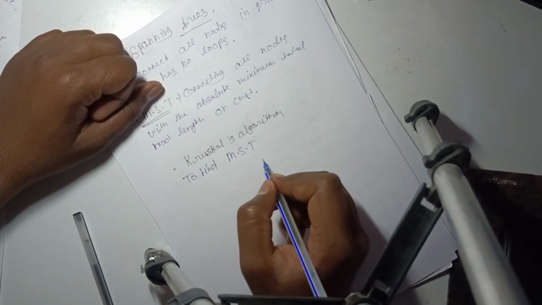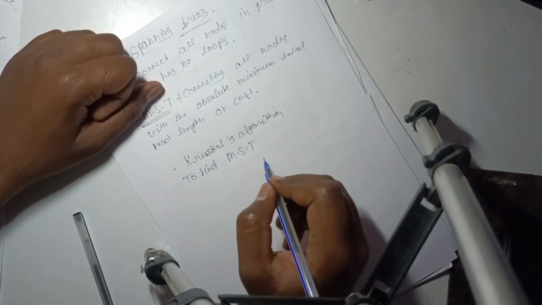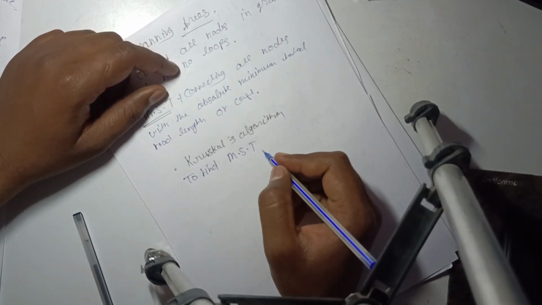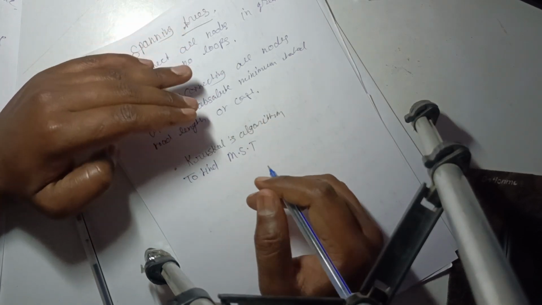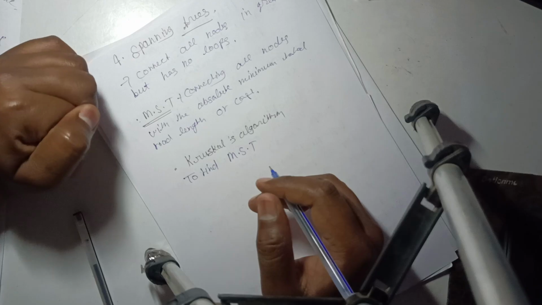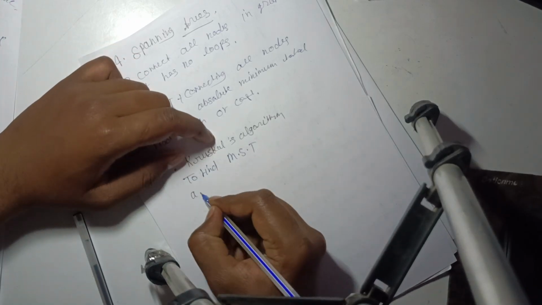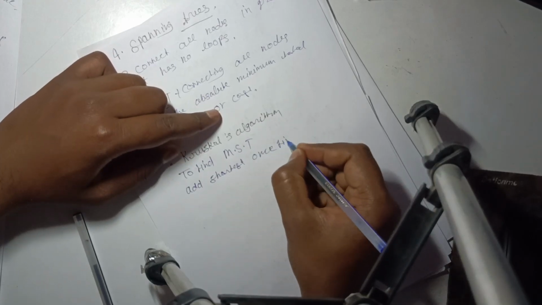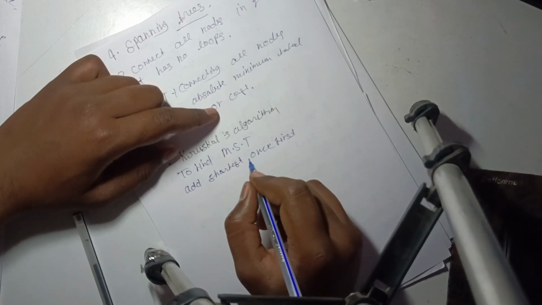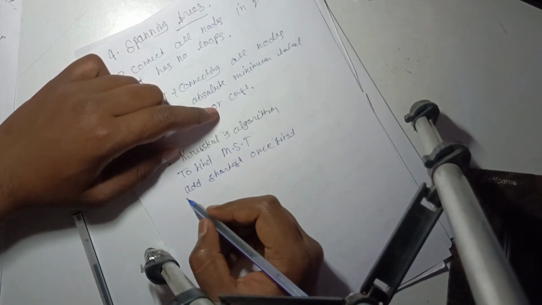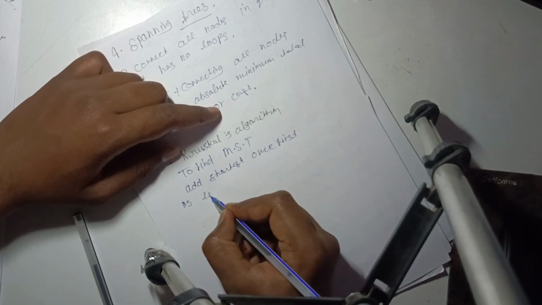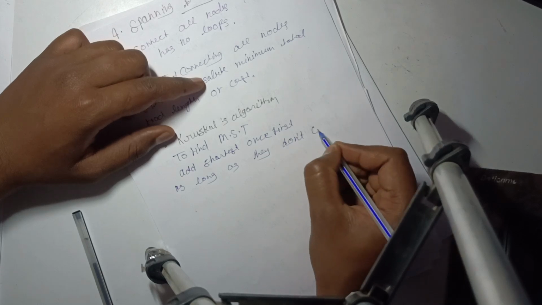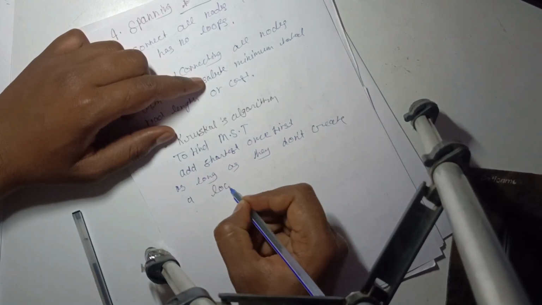You sort all roads by length and add the shortest ones first, as long as they don't create a loop.